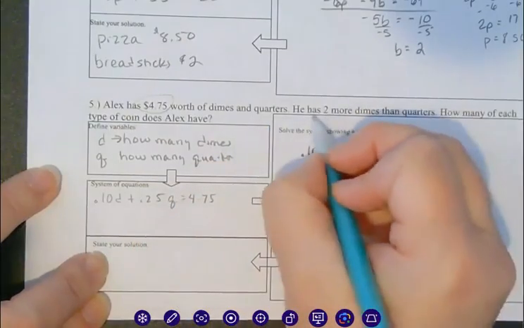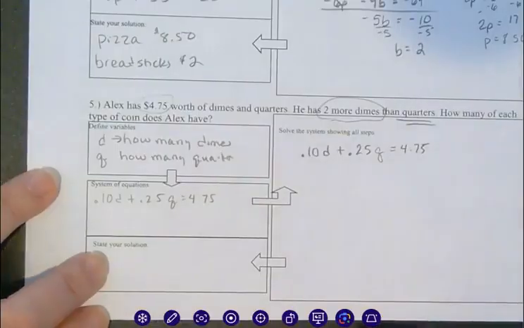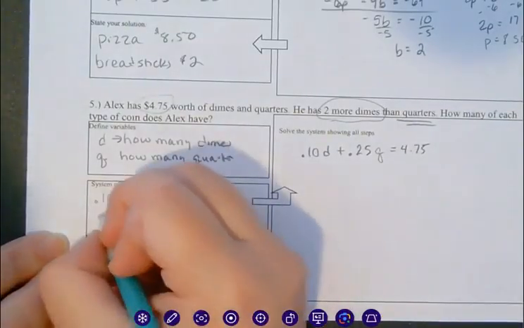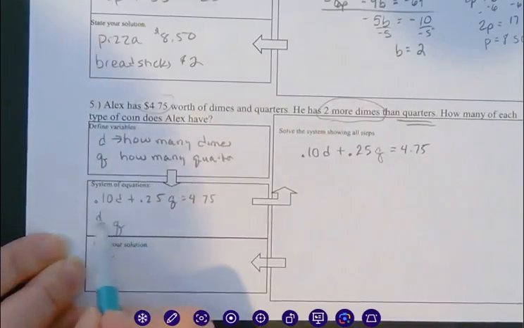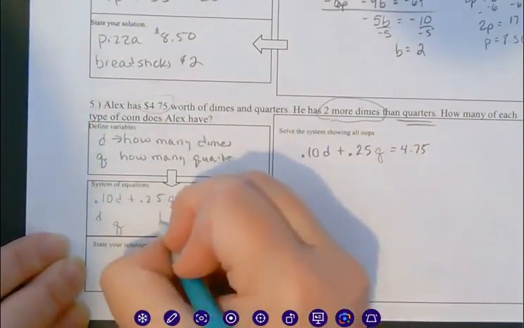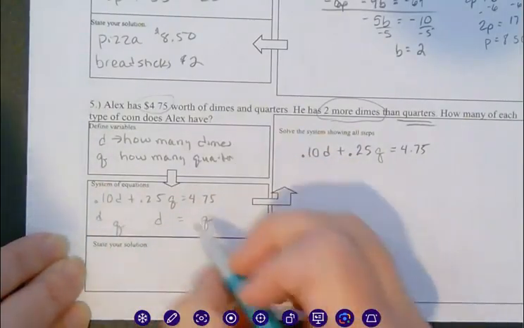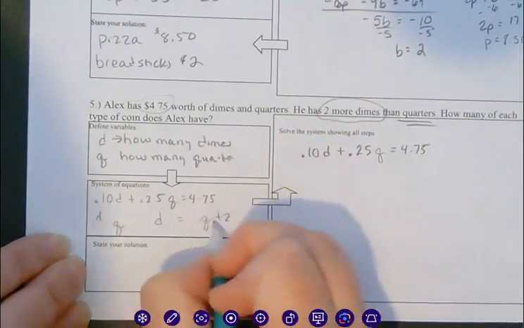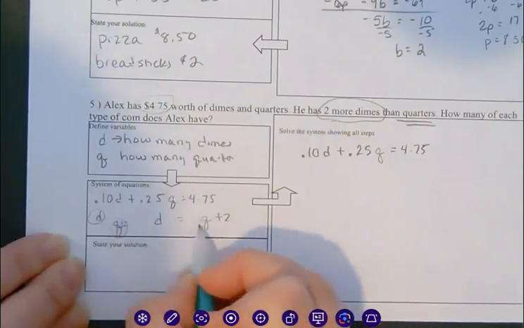The other thing that I know is he has 2 more dimes than quarters to start with. So if I want to make dimes equal to quarters, I'm going to have to add 2 to the quarters. Because dimes was more to start with than quarters, I have to add 2 to the quarters to make them equal to the dimes.